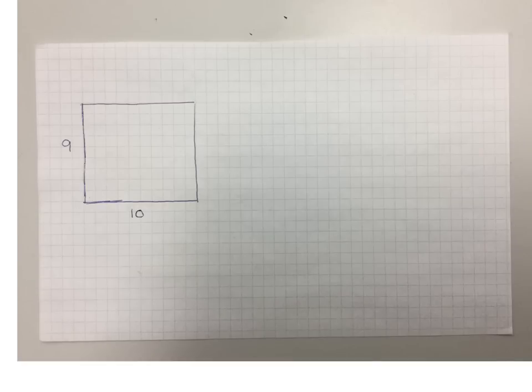Another way we can think about this is if I have a picture or a drawing here, and this is a 10 by 9 picture, I can reduce it or enlarge it by using a scale factor. So let's say I wanted to reduce it by half. I wanted my scale factor to be half. What I would do is multiply both sides by half and create a new scale drawing. So 9 times half would be 4.5, and 10 times a half would be 5. So my reduction of this would be about 4.5 by 5.